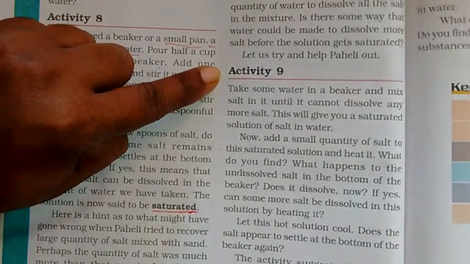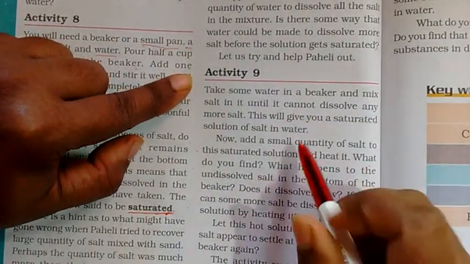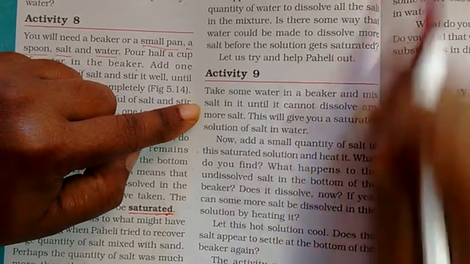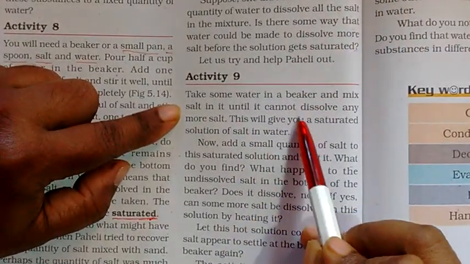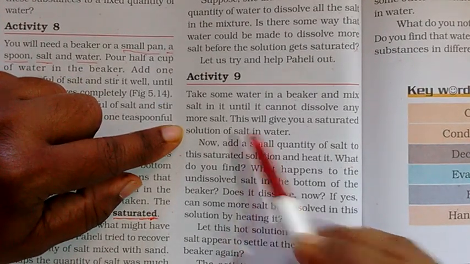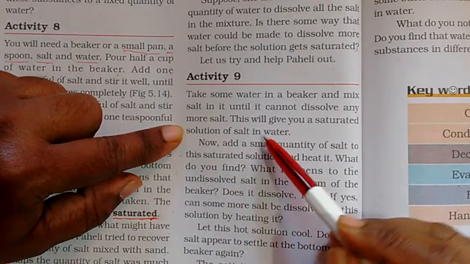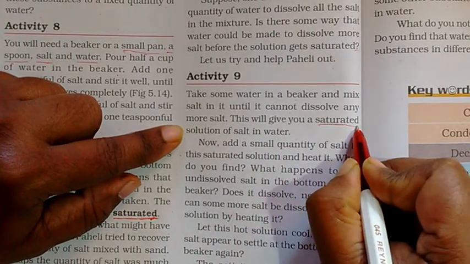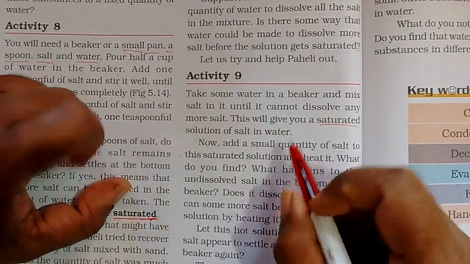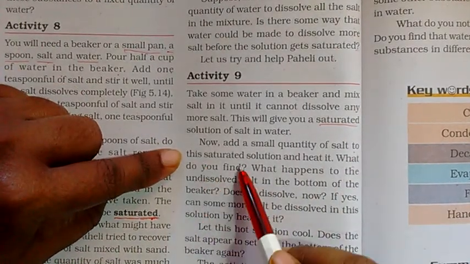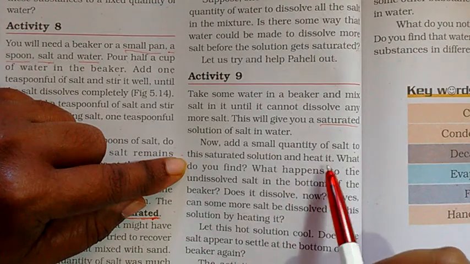Activity 9 tells us about that. Take some water in a beaker and mix salt in it until it cannot dissolve any more salt. So we just make the solution saturated. This will give you a saturated solution of salt in water. Now add a small quantity of salt to this saturated solution and heat it.